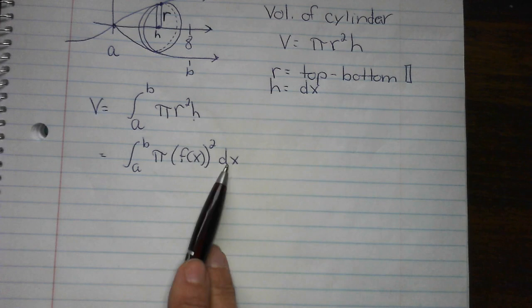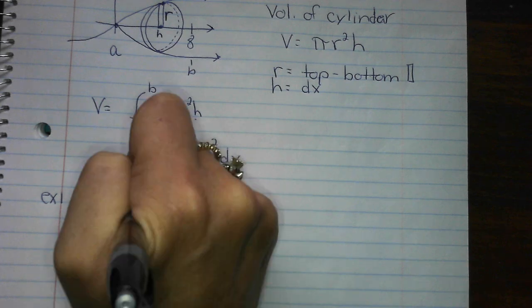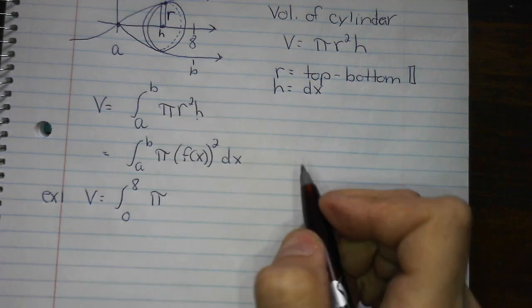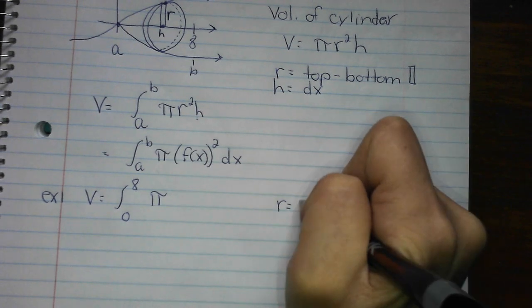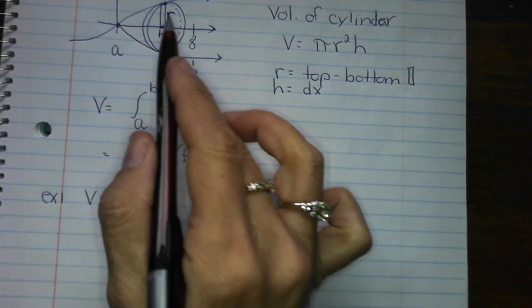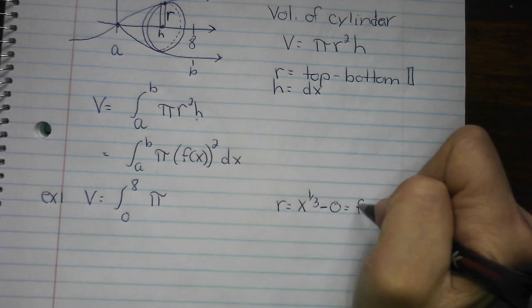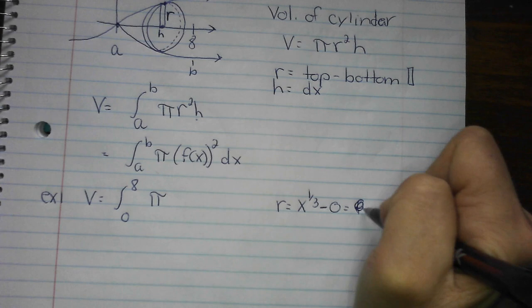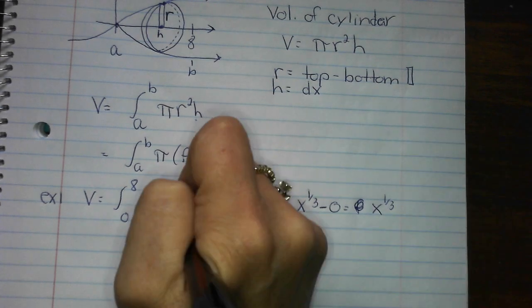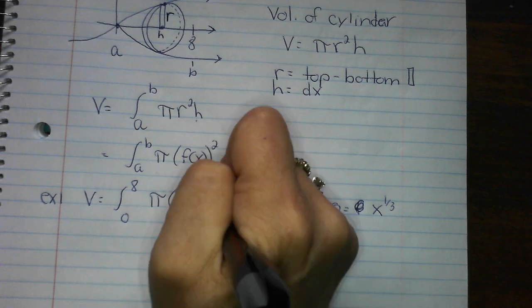All right, so let's solve the problem and see that they're not too bad. The volume will be the antiderivative from 0 to 8. Our radius is x to the 1/3. Top minus the bottom being at 0 is just giving us our f of x value, which is x to the 1/3. So I've got to put in x to the 1/3, and the formula says you've got to square that times dx.